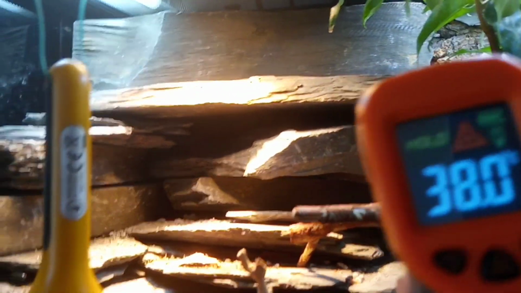Okay. So directly under the UVB, which again gives off a little bit of heat, 33. So the UVB light source obviously has cooler heat emissions than the halogen. It's pretty much stating the obvious, really, because the halogen does give off deep penetrating heat.